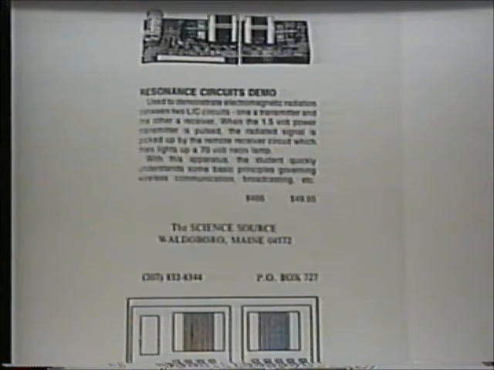So if any of you are interested in knowing all the NES formulas that you need to know to understand this sort of thing, this kit comes with a 9-page front and back instruction sheet, and it's got all the formulas related to resonance in it and how that can occur.